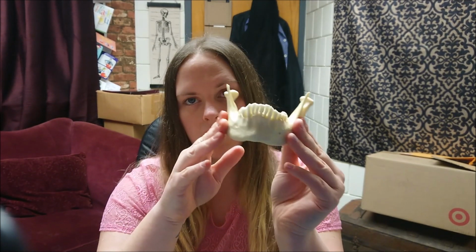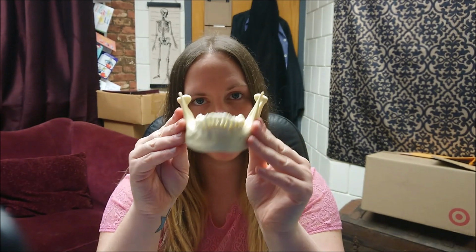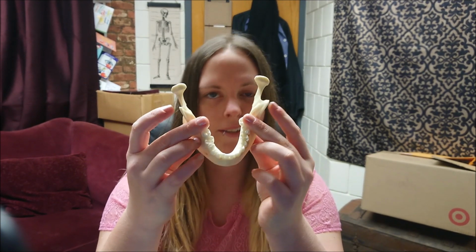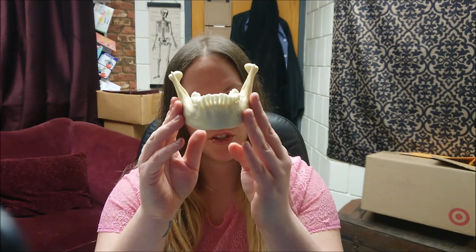Even though most of you know that from me talking all the time, you do not have wisdom teeth. So you're losing that 3rd molar. It's not as necessary as it used to be.